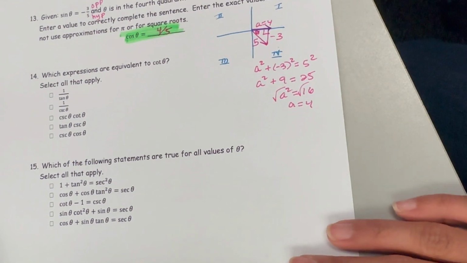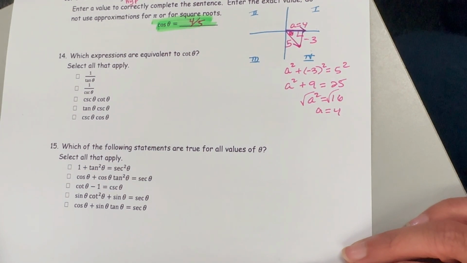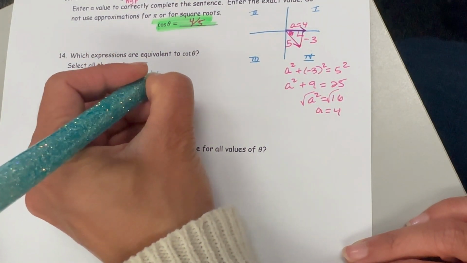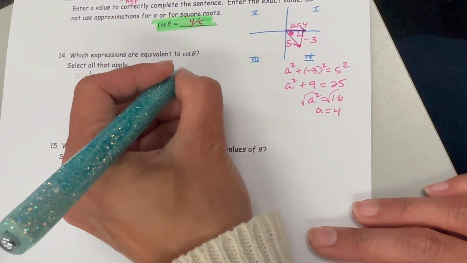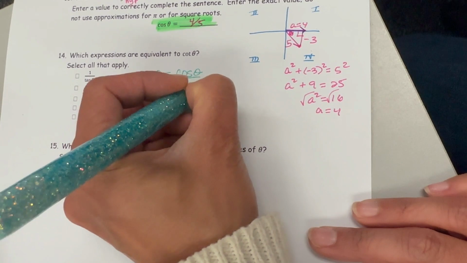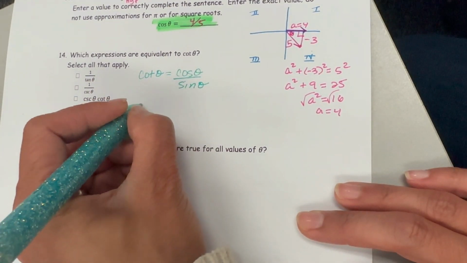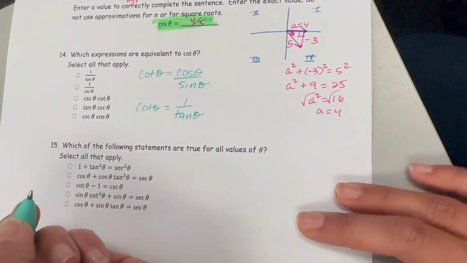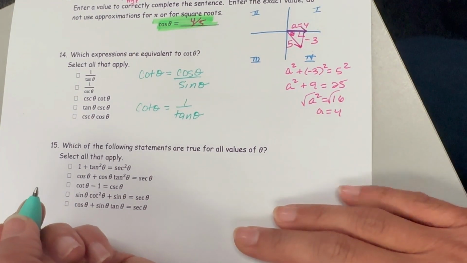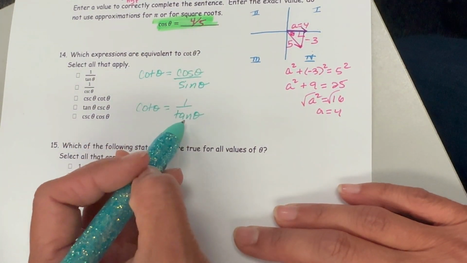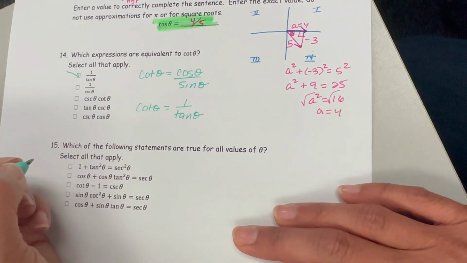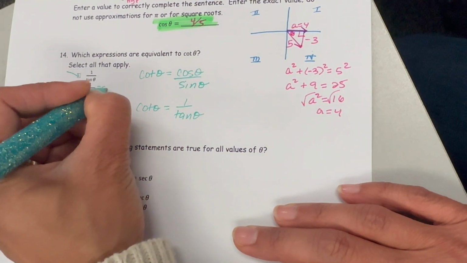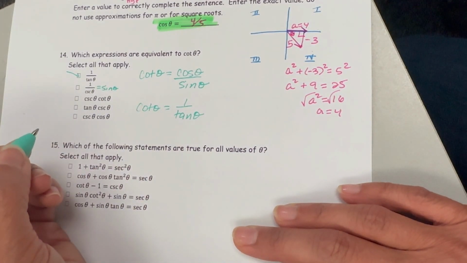Okay. Number 14 says, which expressions are equivalent to the cotangent of theta? Select all that apply. So we need to know cotangent's identity. Cotangent is cosine over sine, but cotangent is also the reciprocal of tangent. So those are the two identities that we know about cotangent right off the bat. So cotangent is equivalent to 1 over tangent. I see that one. 1 over cosecant, that's sine. Well, that's not the same as cotangent, so that's not it.